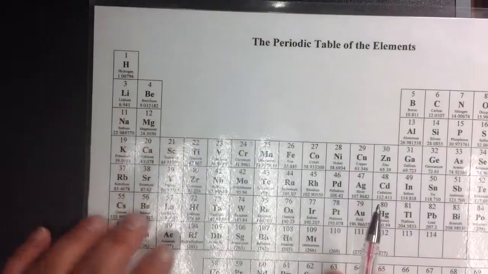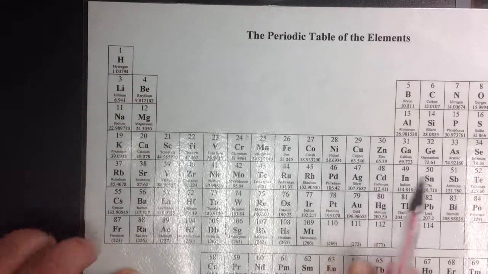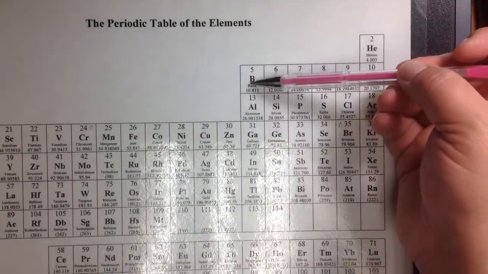So on a periodic table, that means that this group would have a +1 charge, +2, +3.